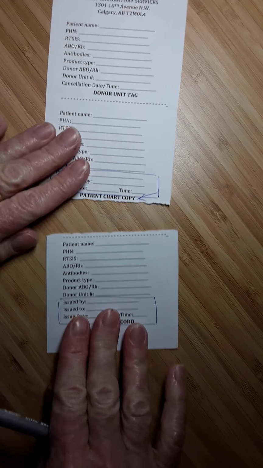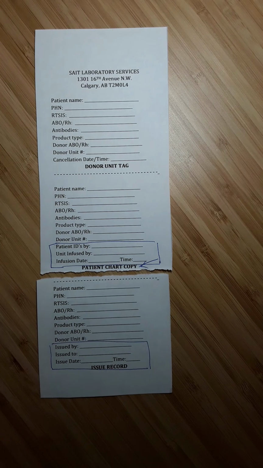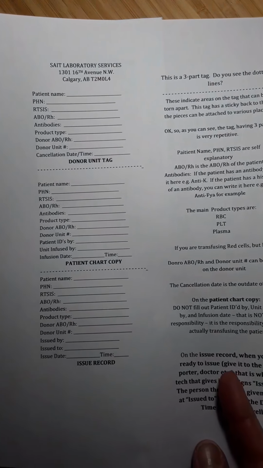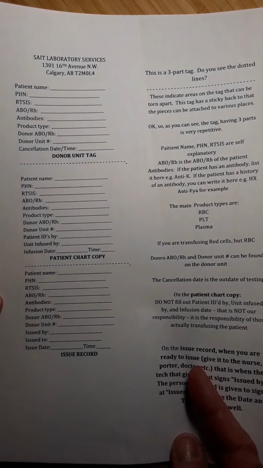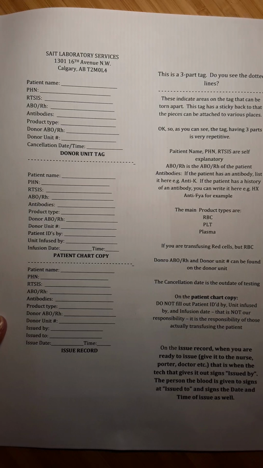So I hope that helps explain a little bit about this transfusion tag. Be sure to look for this document under pre-transfusion and compatibility testing on Brightspace, and let me know if you have any questions about it.